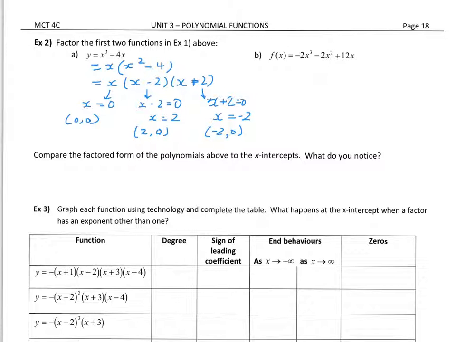If I look for a common factor first, like I always should, I'm noticing that I can divide everything by 2, and they all have a factor of x. In fact, I'm going to take a negative 2x out because my leading coefficient is negative. That gives me x cubed divided by negative 2x would be x squared. I would have a plus because a negative divided by a negative is positive, and I would need just an x. And then we would have a minus and a 6 as the last term.